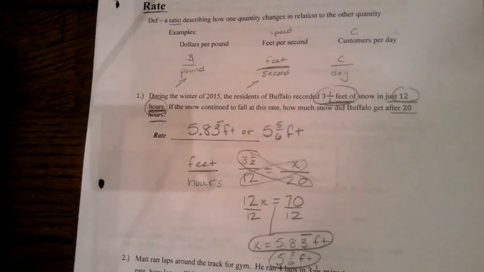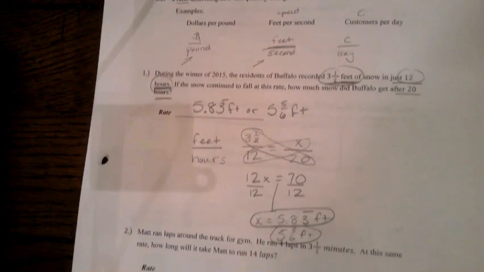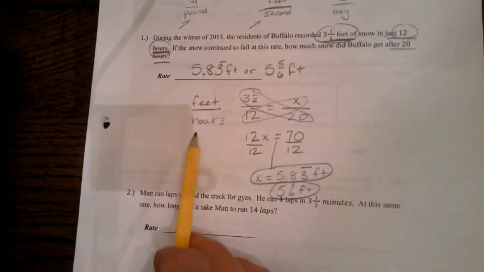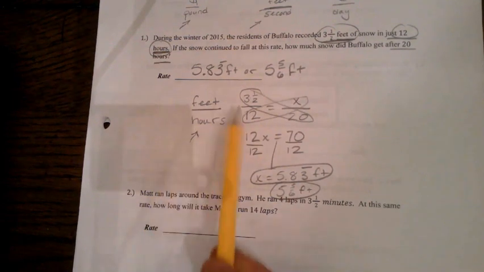Okay, so that's how we're going to do our rates. We're going to set up proportions, and then we're going to solve them. Really important to use our labels. That helps you know where things go, just like we were doing in our scale drawings and scale factor unit that we just got through.